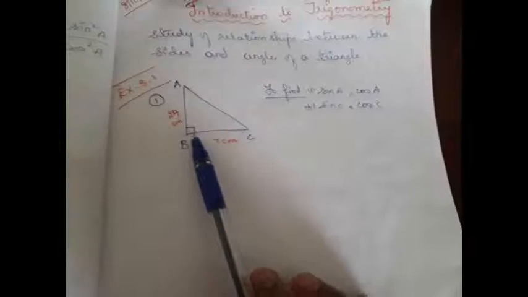Right? Based on this idea, let us solve exercise 8.1. Now let us solve the first question. ABC is a right triangle at B is given in the question, and they have given directly the measurements of the sides. AB is 24, BC is 7. They asked you to find sin A, cos A, sin C, cos C. Before we find the trigonometric ratios, we need to know the measurement of the hypotenuse. So let us apply Pythagoras theorem and find the hypotenuse.